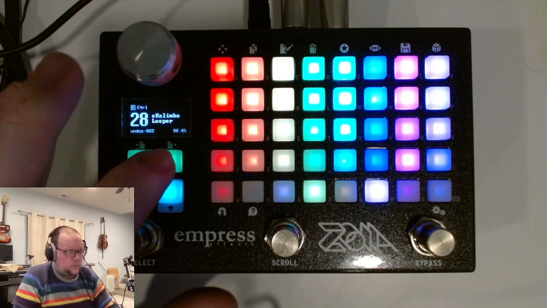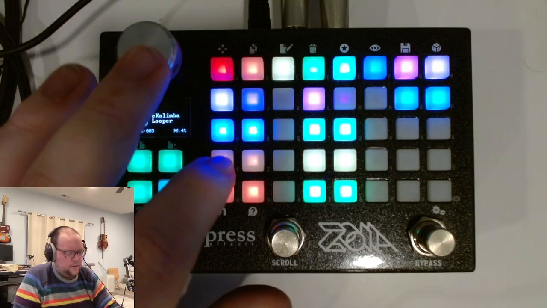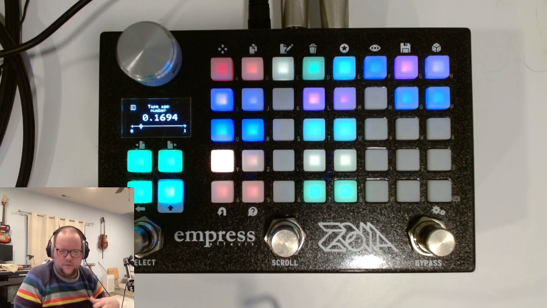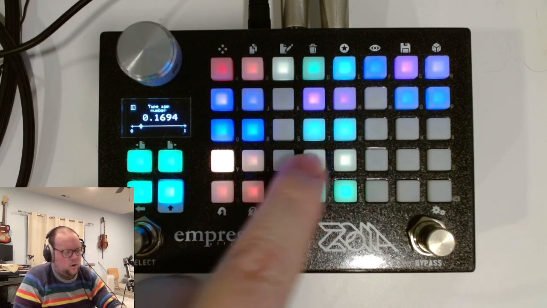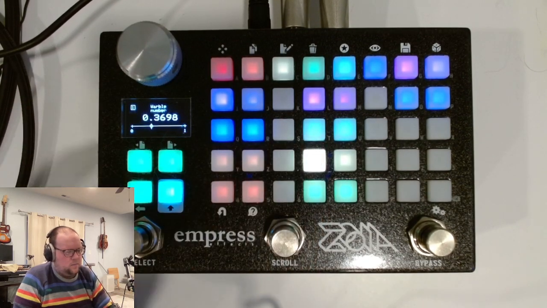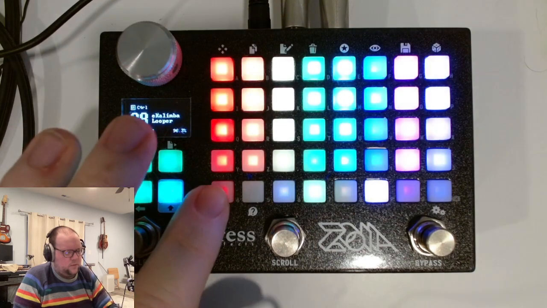So you might have noticed that there were some pitch effects. So there's a tape age control here on the second page and a warble. I'll mess around with those. Let me record something again.